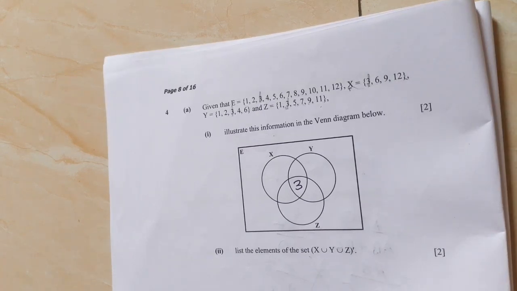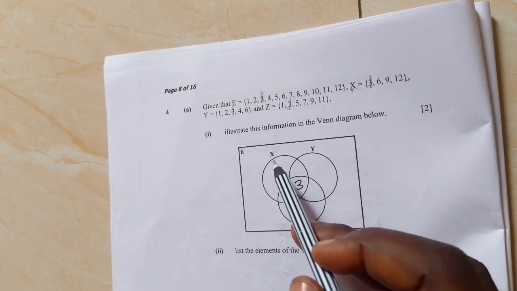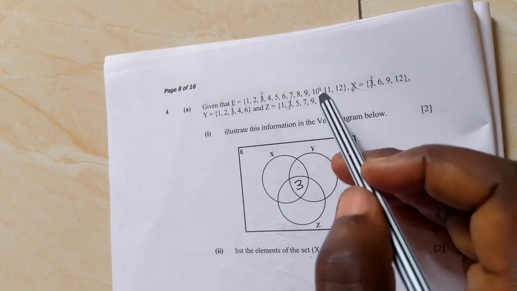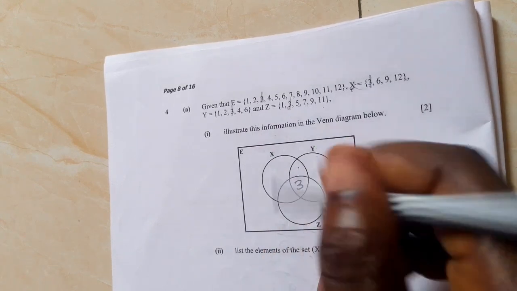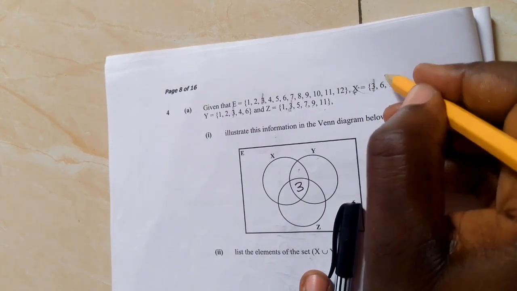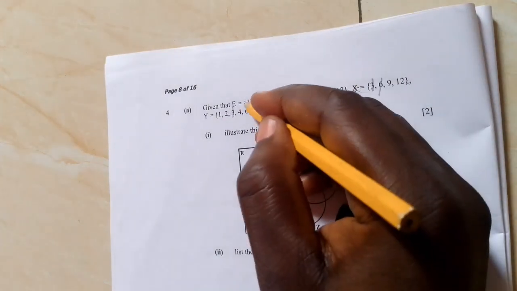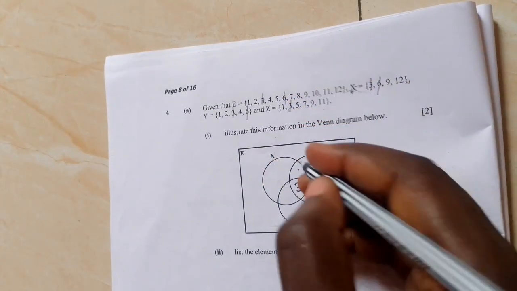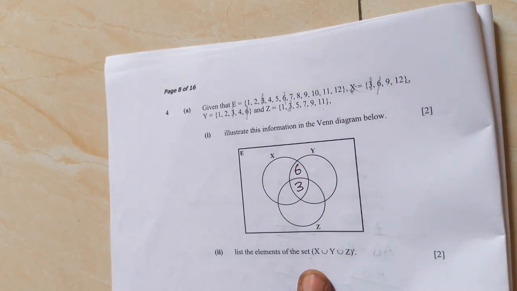Then you go to the set that involves X and Y and put it here. X and Y, as you can see, it's just 6. Even in the universal set you cancel it, and you write it here.